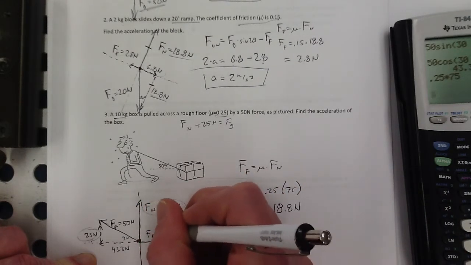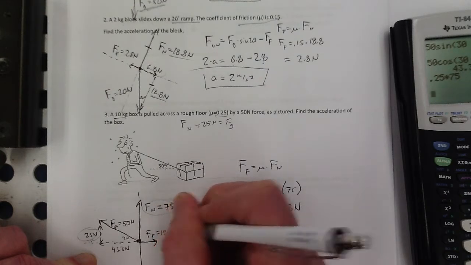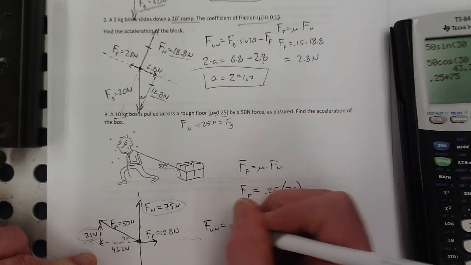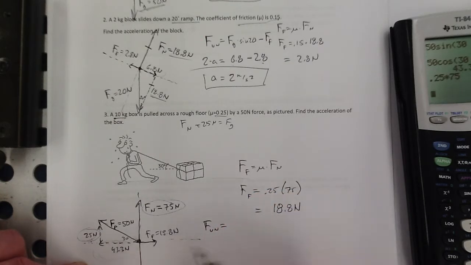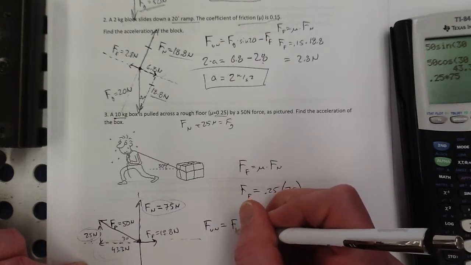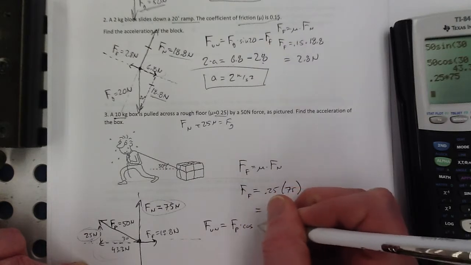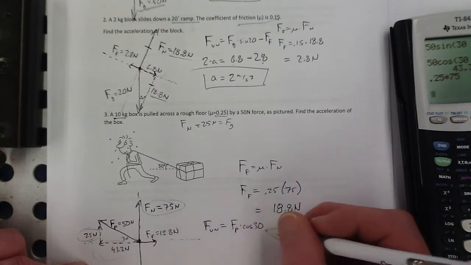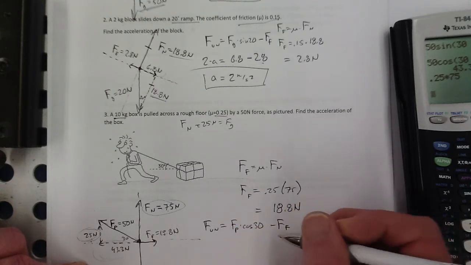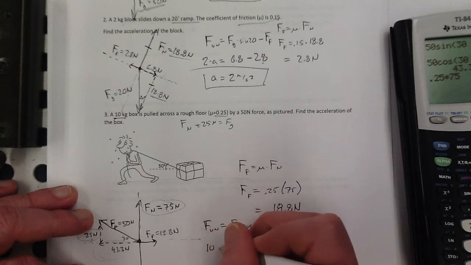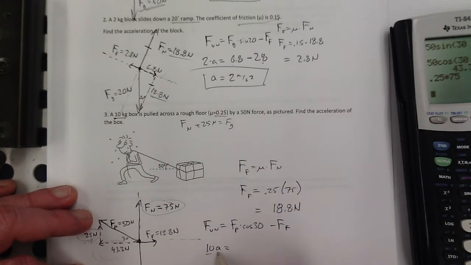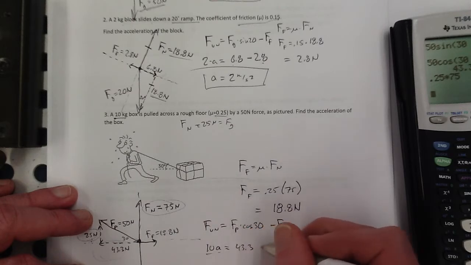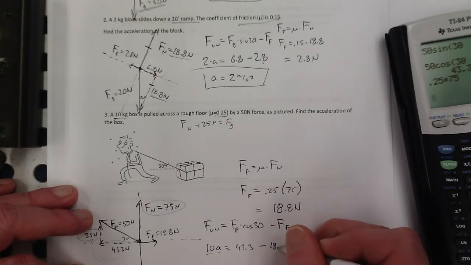Okay, and then we're ready to do the unbalanced force. This is winning. That's the cosine part of the pull, right? And then friction is losing, because friction is always losing. 10 times acceleration, that's mass times acceleration, is equal to 43.3 minus 18.8.